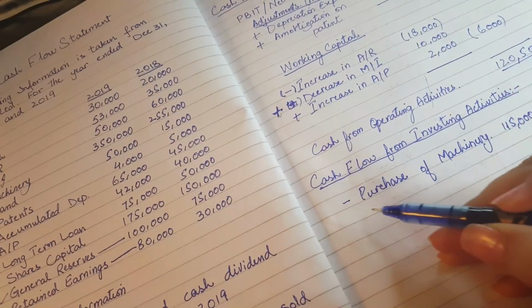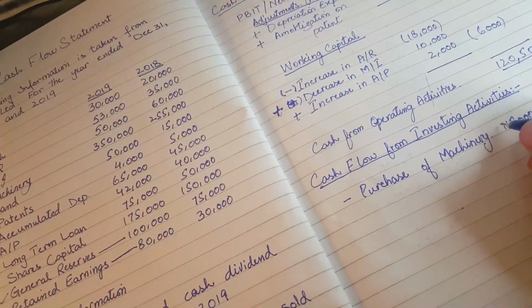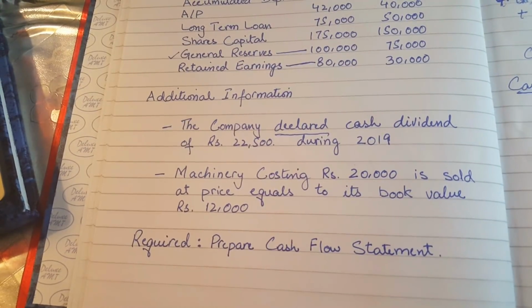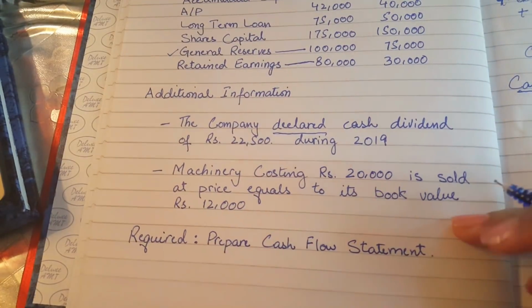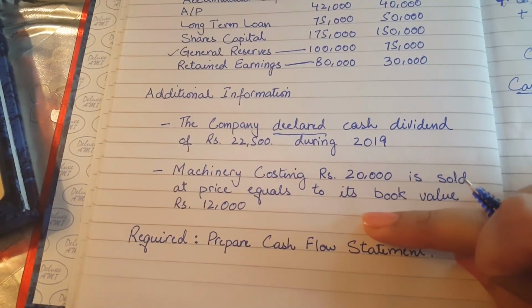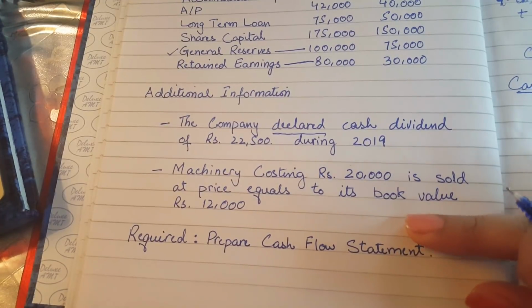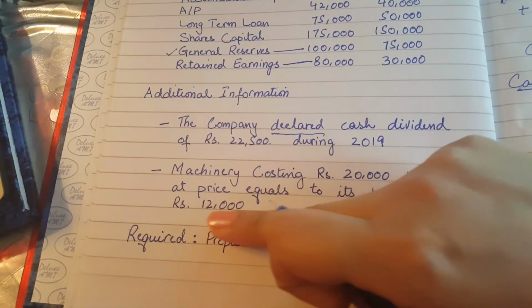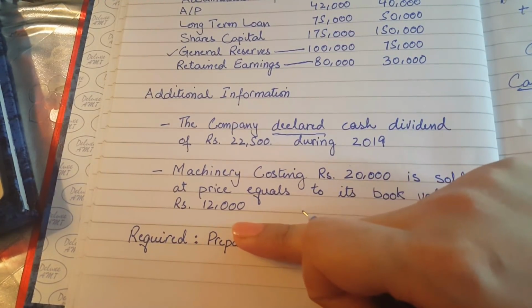This is an outflow of cash, that's why we will deduct this value. So the purchase of machinery is done, but in the additional information, one more piece of information is given regarding the sale of the machinery. The machinery item that is sold is rupees 12,000.